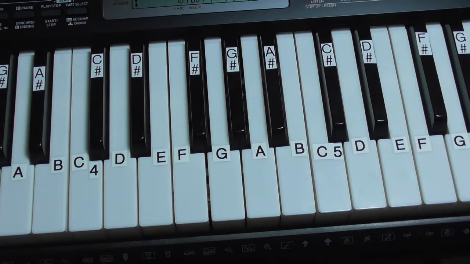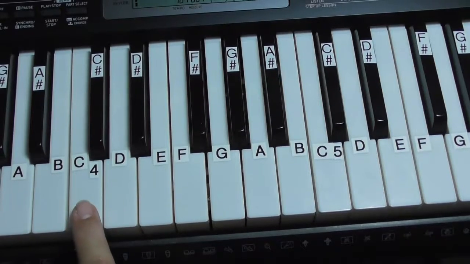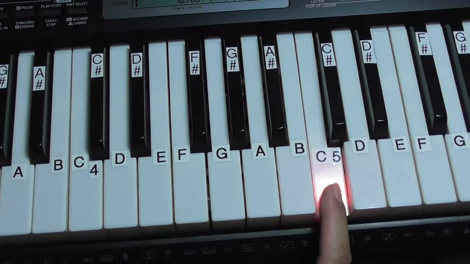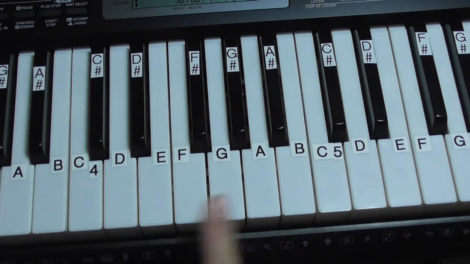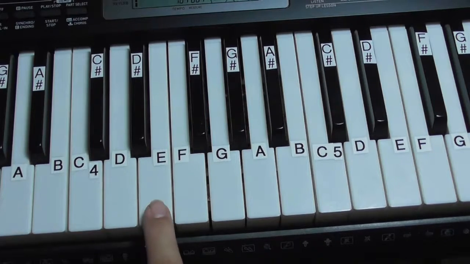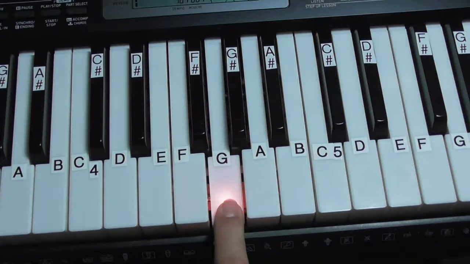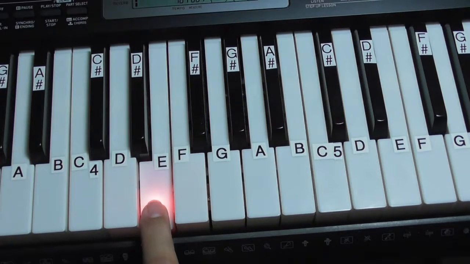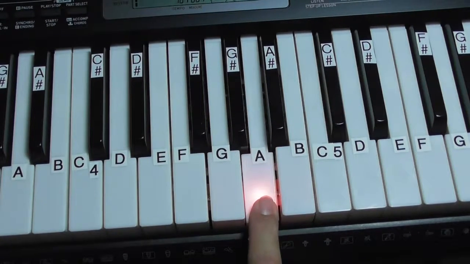Now, in the key of C, I don't want to go into too much theory, but in the key of C, we have 1, 2, 3, 4, 5, 6, 7, and an octave. The major notes, this is just how it works. The 1, the 4, and the 5 are considered major notes in a key. The 2, the 3, and the 6 are considered minor notes.